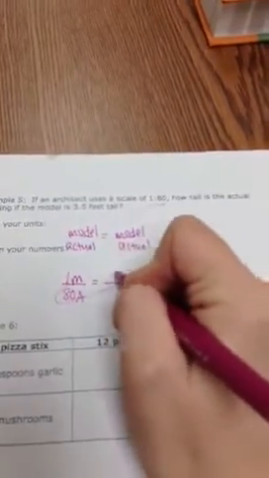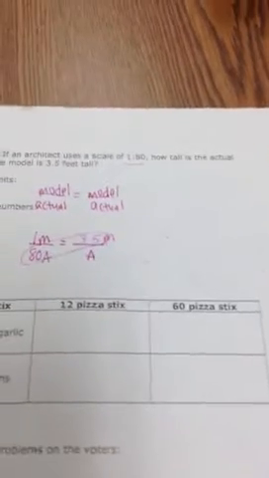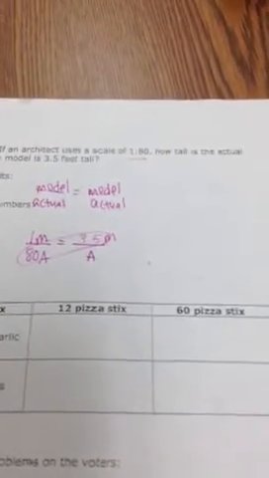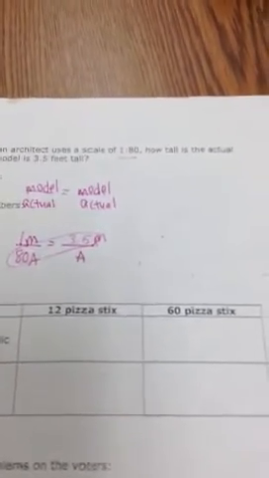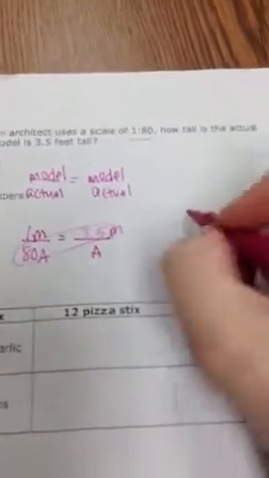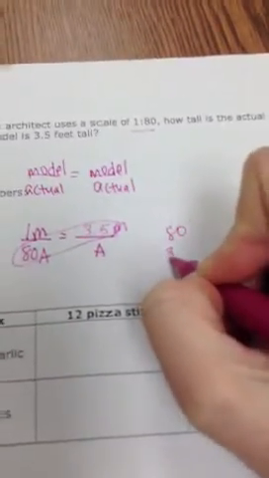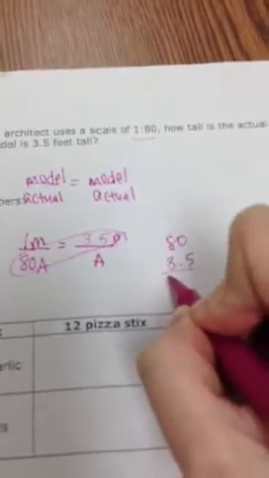So I'm going to go across and multiply 80 times 3.5, and we are going to get 280.